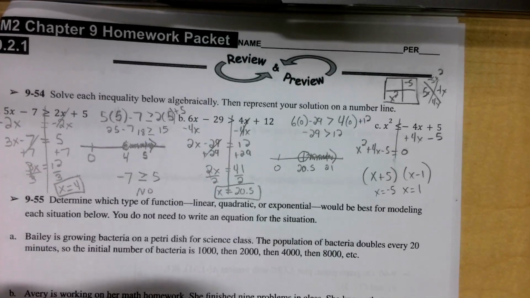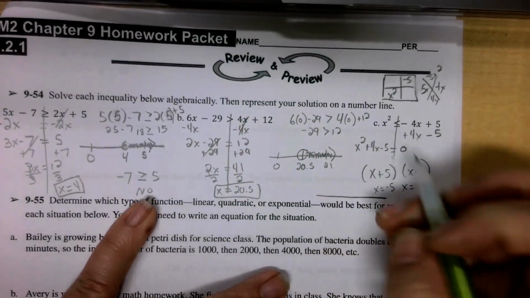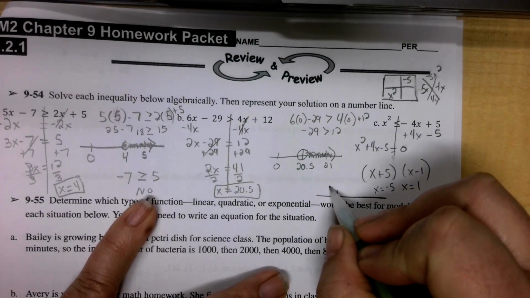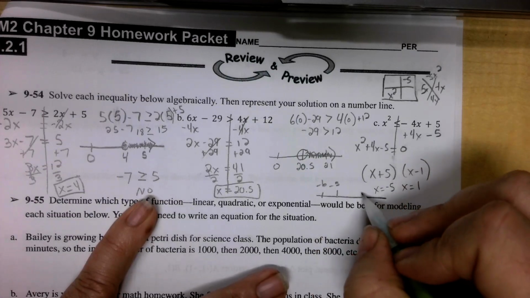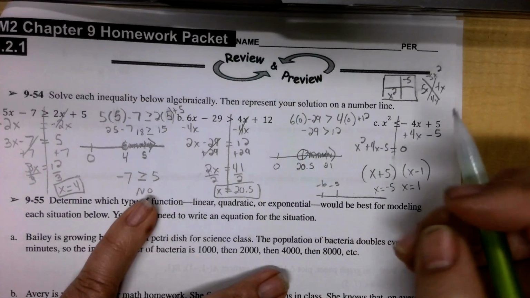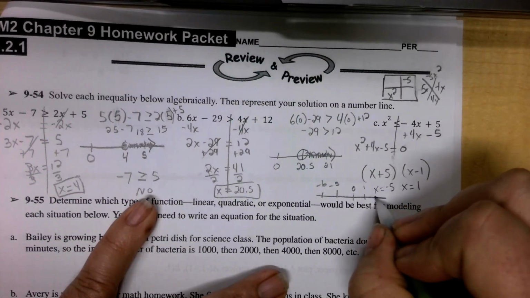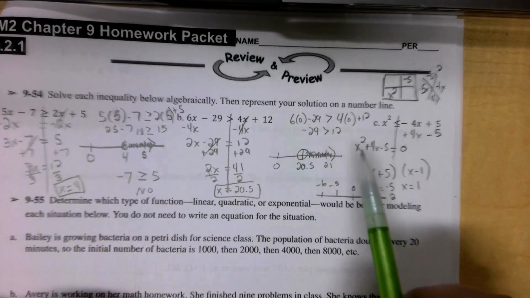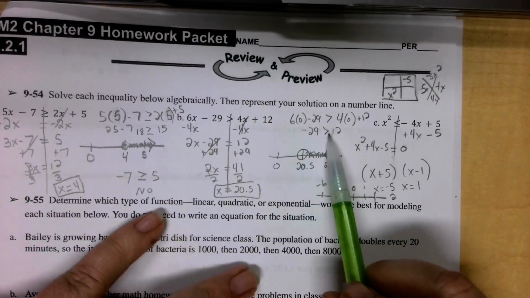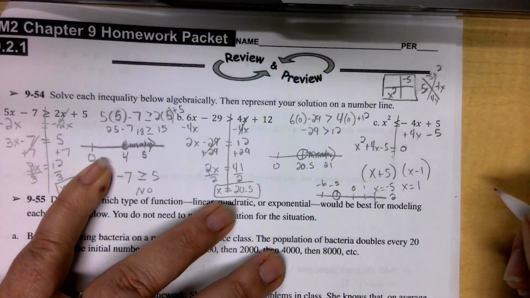Okay, so my number line is going to be negative 6, negative 5, 0, 1, and 2. So I have negative 5 as an open circle.